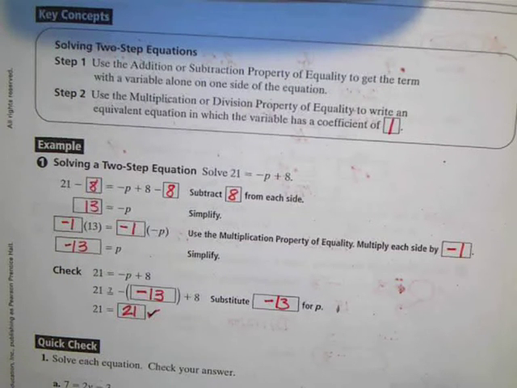To check, we substitute in -13 for p. So is 21 equal to the opposite of -13 plus 8? Well, the opposite of -13 is 13, plus 8, I get 21. So it checks. Again, if I talked through that too quickly, please pause, fill in, and then go back and review.